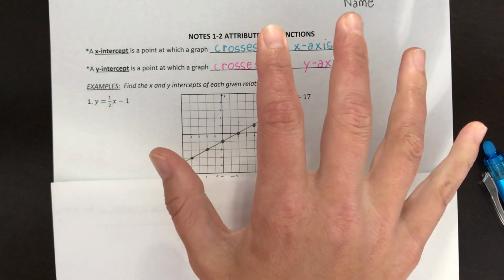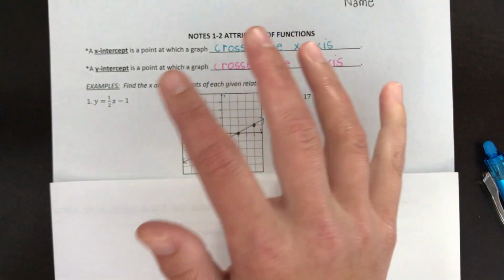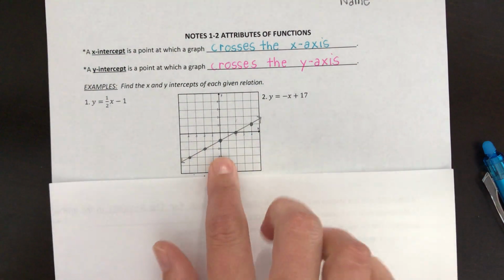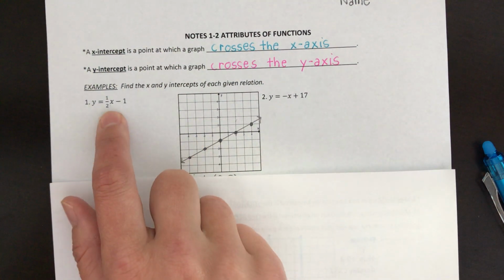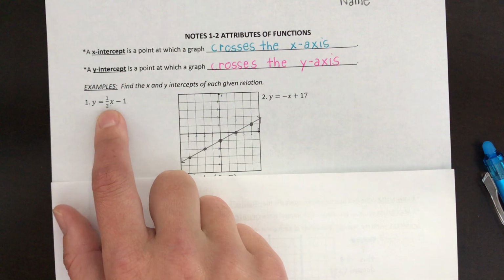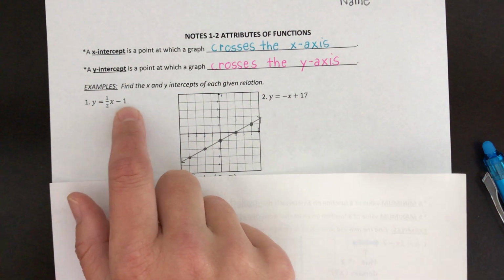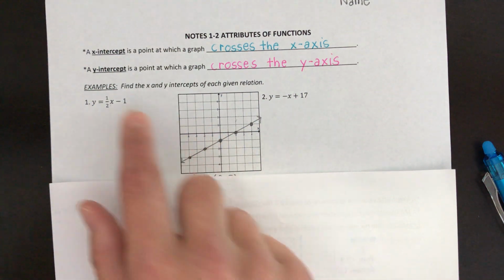Okay, so all we're going to talk about today is the graphical aspect, and then on the next video we'll talk about algebra. So like I said, I've got this graph here. We have this linear equation that's already, thankfully, in slope-intercept form, y equals mx plus b. And I've gone ahead and graphed it.